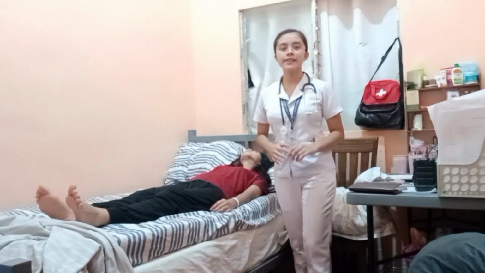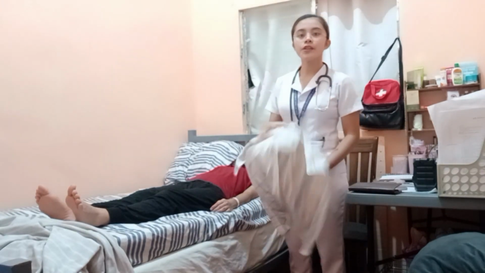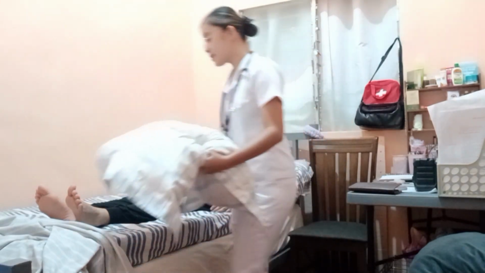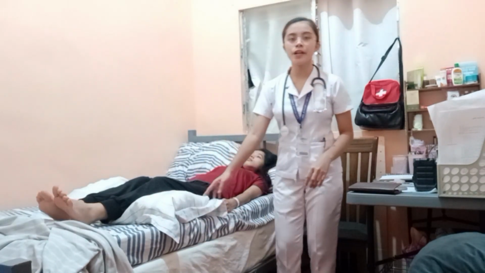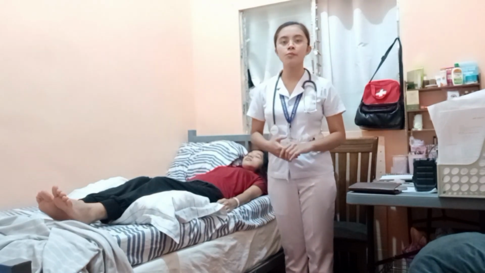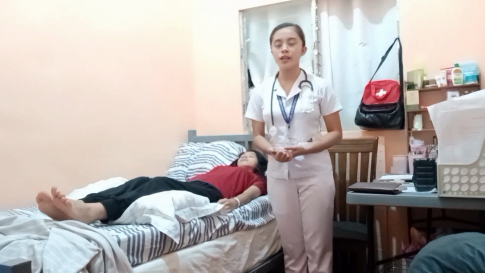Now I will slightly flex the client's legs by placing a pillow or a rolled towel under the client's knees to help relax the abdominal muscles. And now drape the upper and lower parts of the body, just leaving the abdomen exposed so that the abdomen is visible from the lower rib cage to the pelvic area.